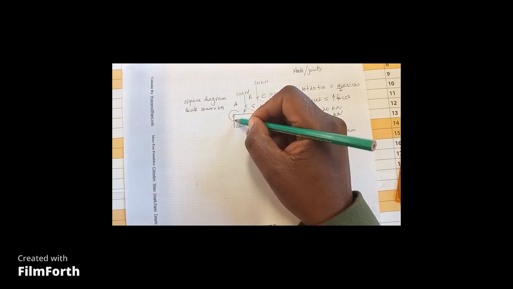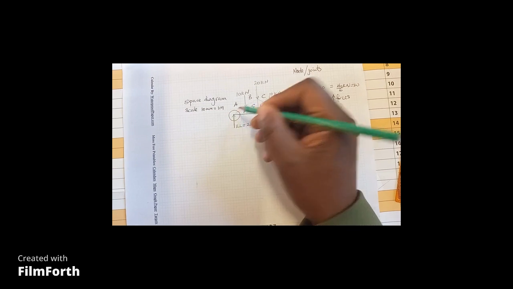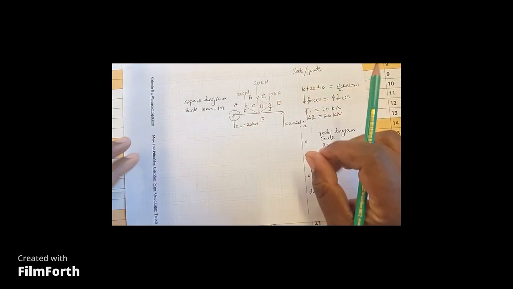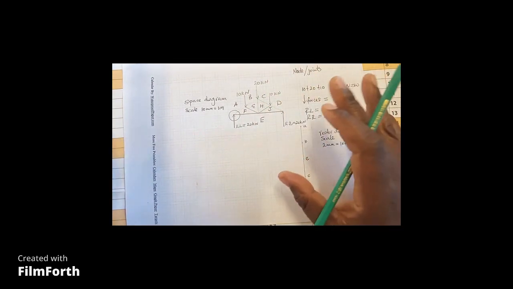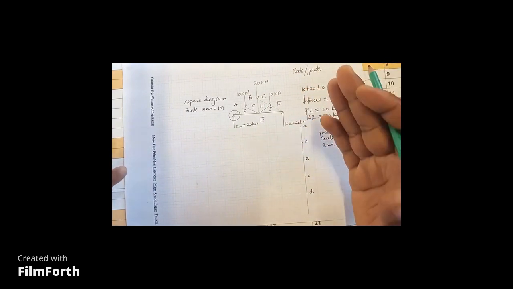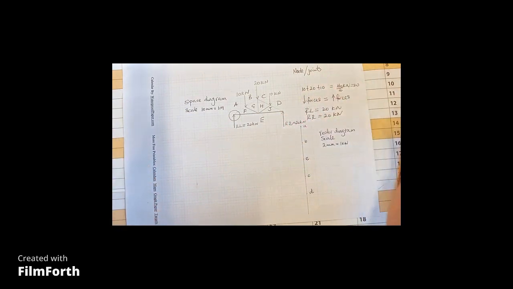Those circles, remember this is a working diagram, and you must show that you have been working on that diagram. At the end, we must be able to trace where you got the magnitude and the nature of your members. All right, now let me start.